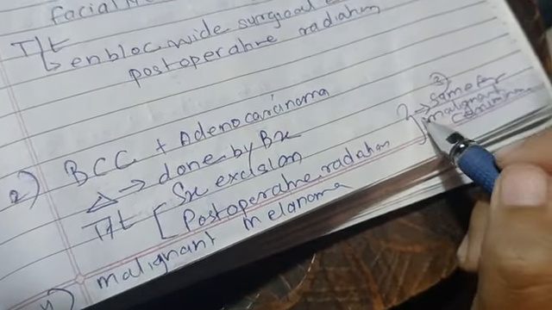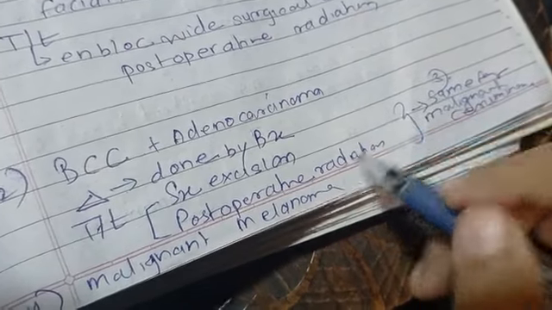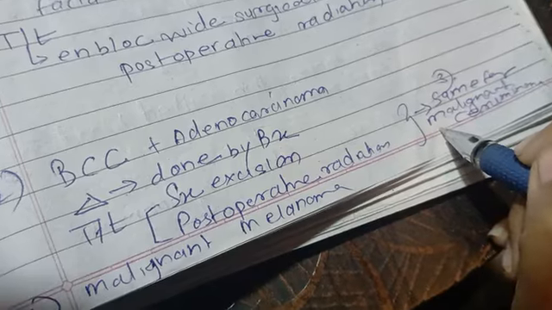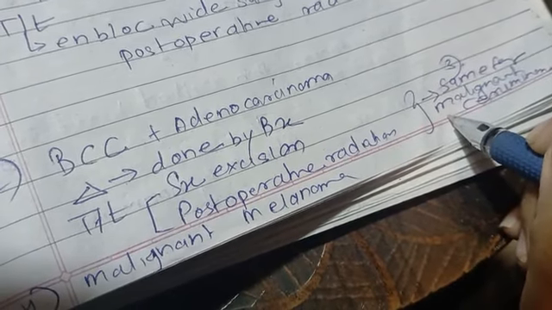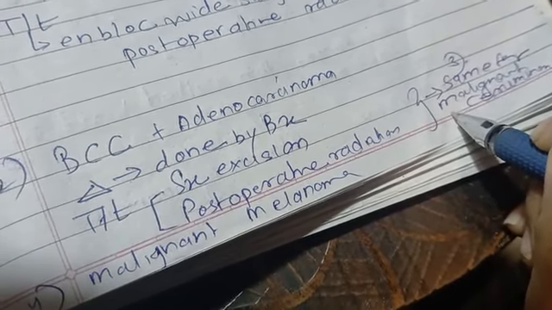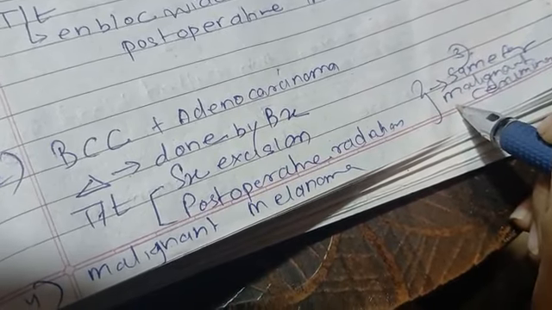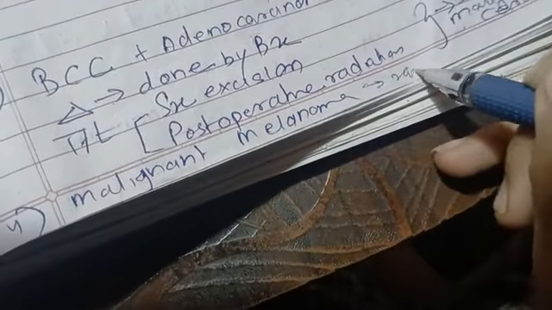And basically the same treatment is used for malignant ceruminoma. Its features are just twice as common as benign ceruminoma discussed earlier, and then malignant melanoma, which is actually a rare tumor.